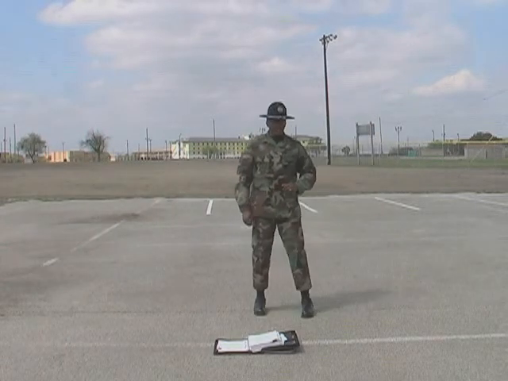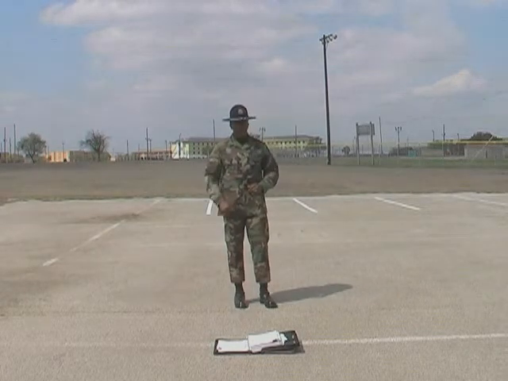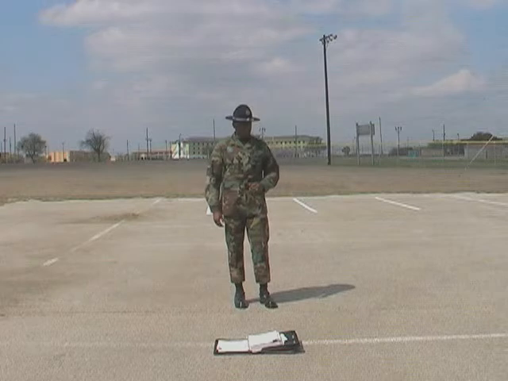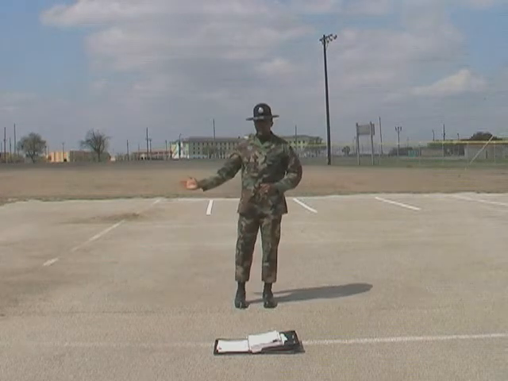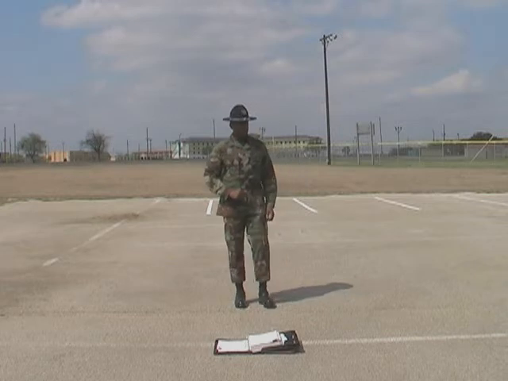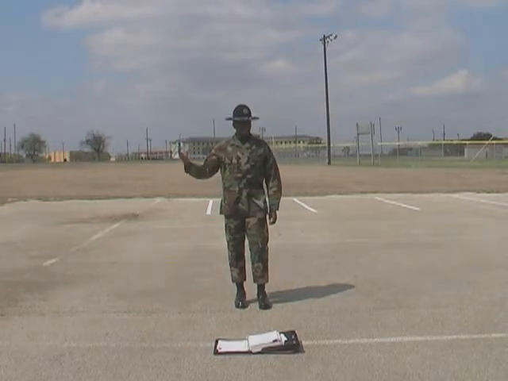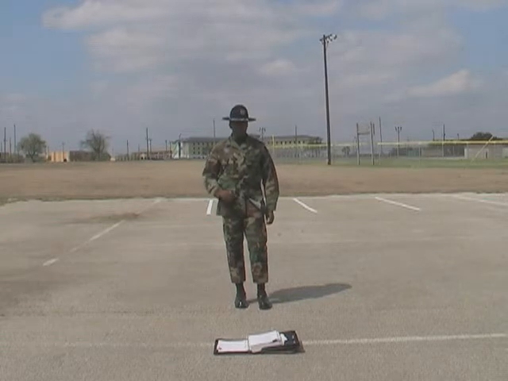All the remaining individuals in the formation that have not been identified, with the exception of the guidon bearer, will take short choppy steps to dress to the right and to cover behind the individual in front of them. The guidon bearer's responsibility is simply to remain in position and not move.